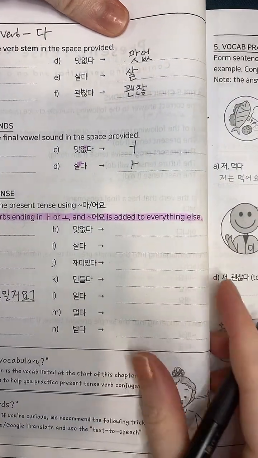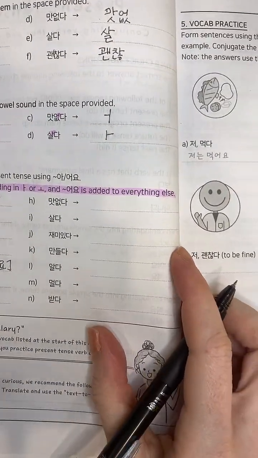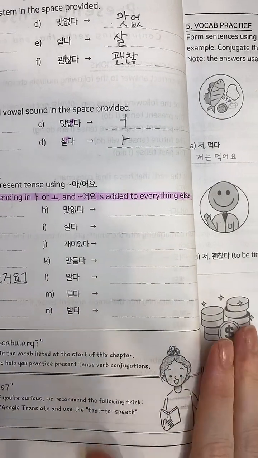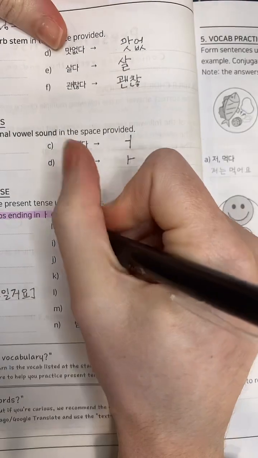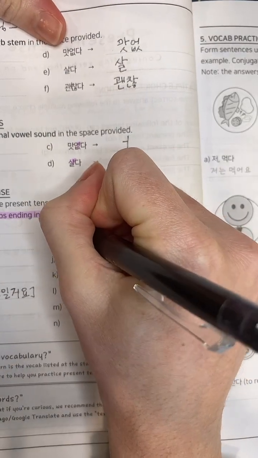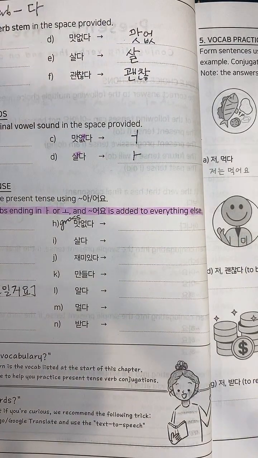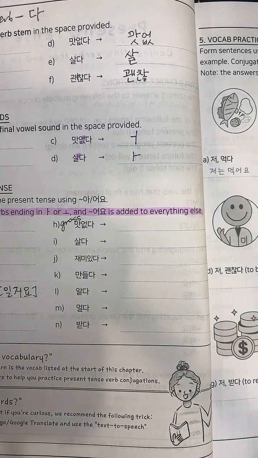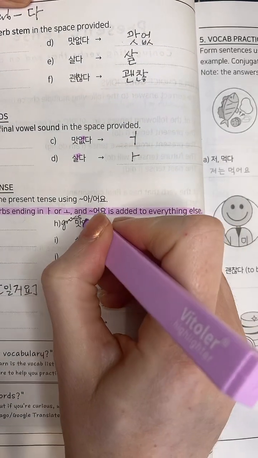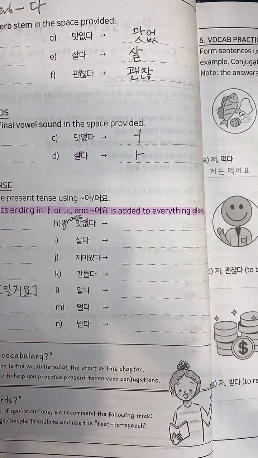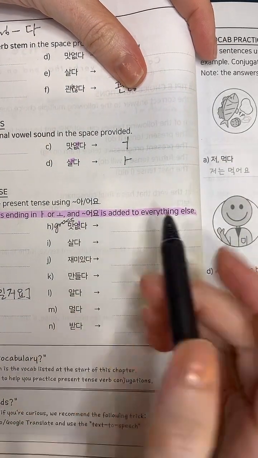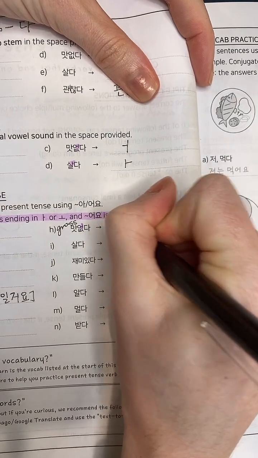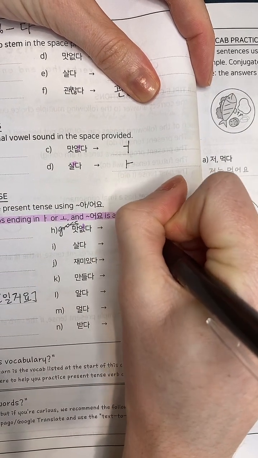Okay, we've got some more practice here. H, 맛없다. 맛없다 means to be gross, or disgusting. Excuse me, I say as I burp, that's pleasant. Okay, gross or disgusting, the final vowel sound is o. So we attach oyo. 맛없어요.